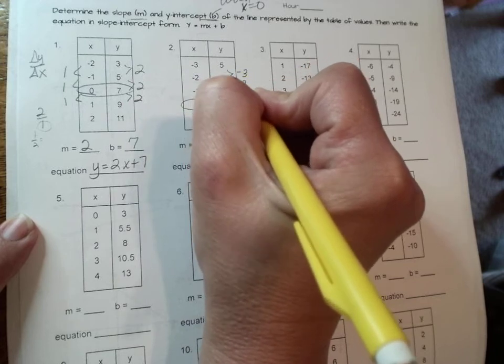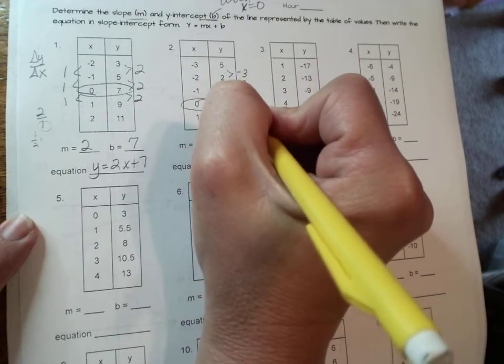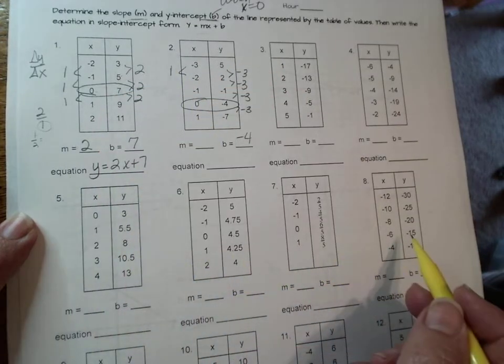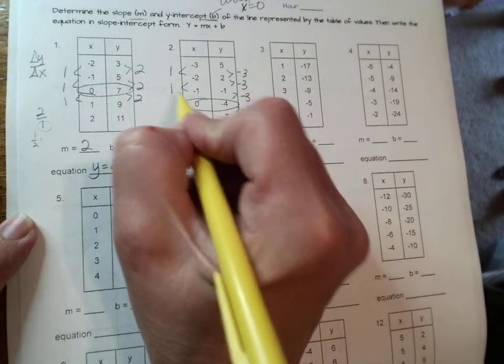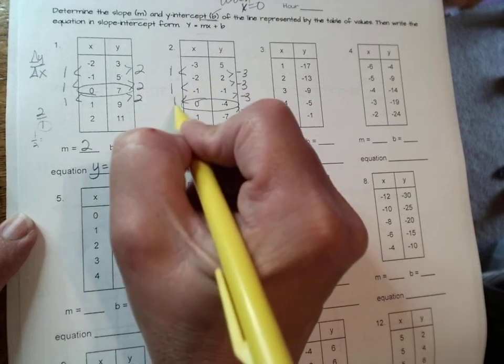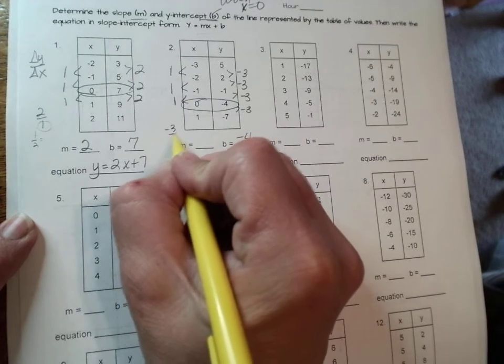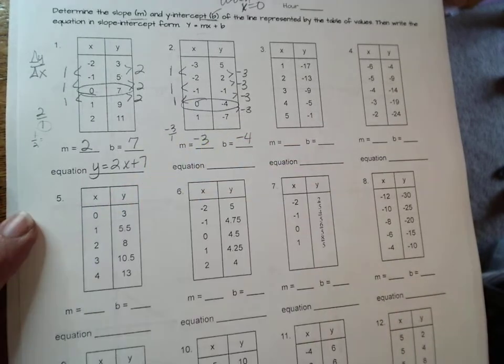This is going down by 3 while the x's are increasing by 1. I was going to say they're not always increasing by 1, but this one is increasing by 1. So negative 3 over 1 is going to be negative 3.